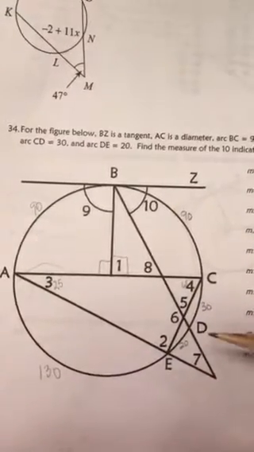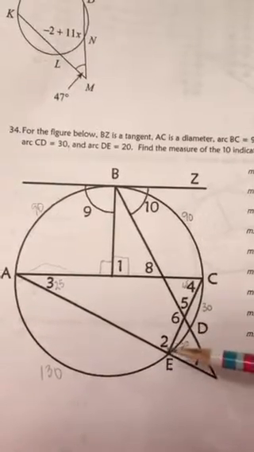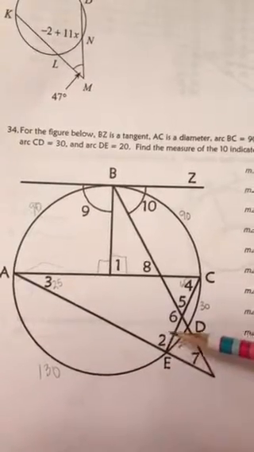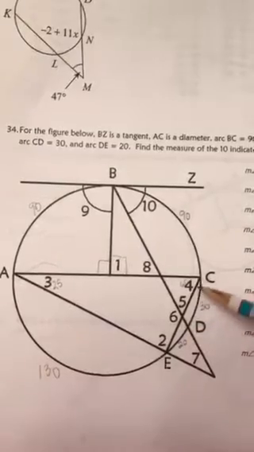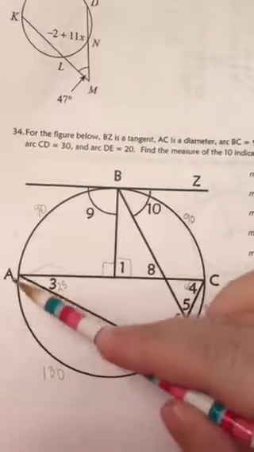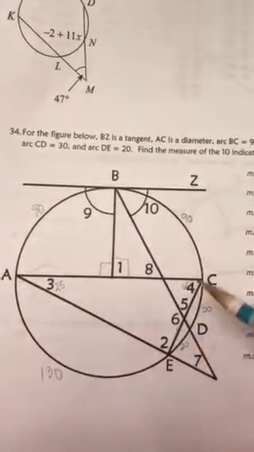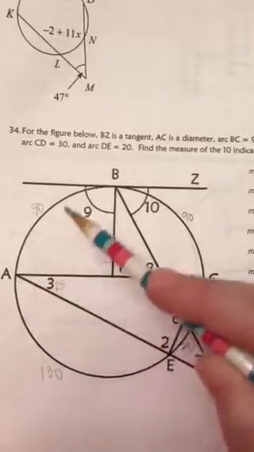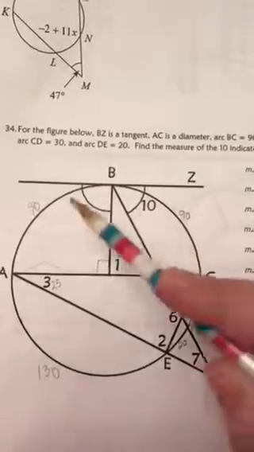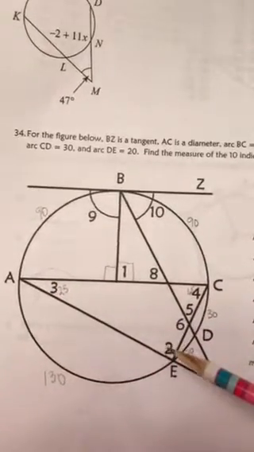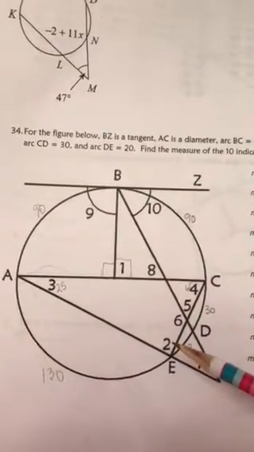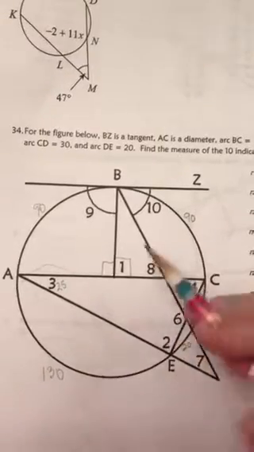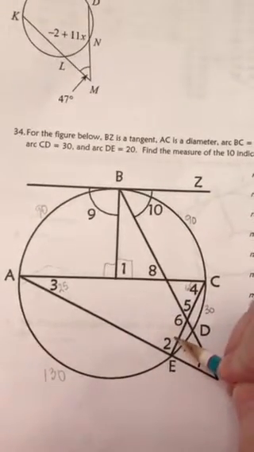All right, now angle 2 here is another inscribed angle. So angle 2, if you follow its legs out, notice that it opens up to this diameter, right? Because that's a diameter, that means this arc is a semicircle. So angle 2 actually opens up to a semicircle, which means angle 2 has to be a right angle. So this is a right angle.